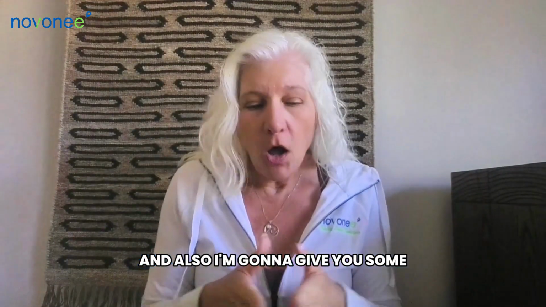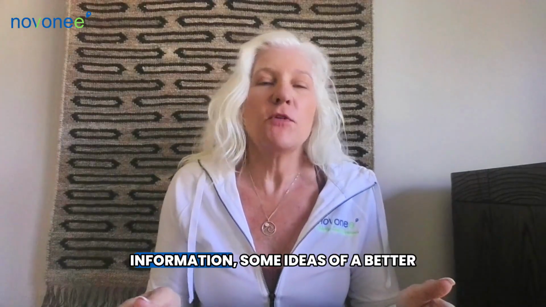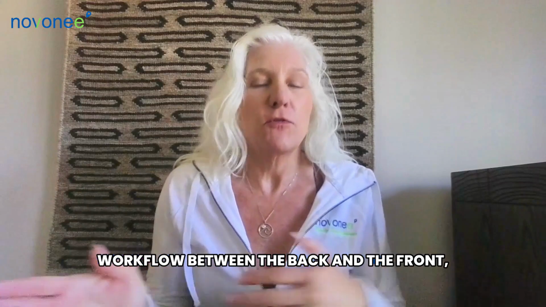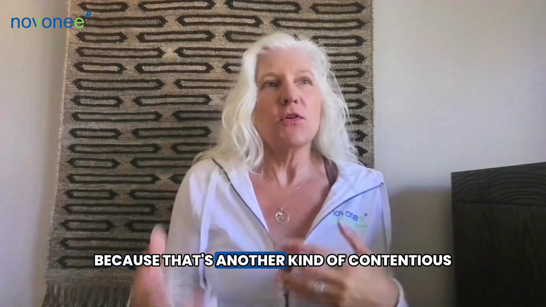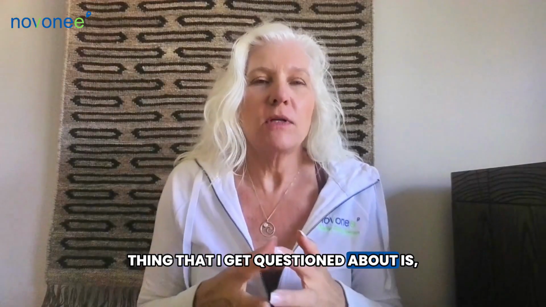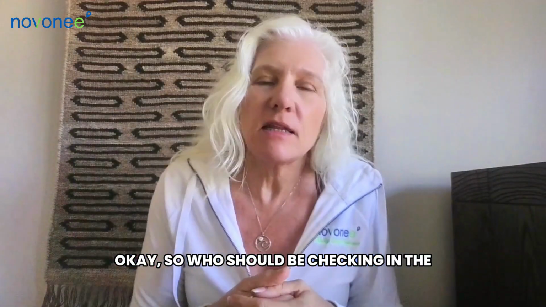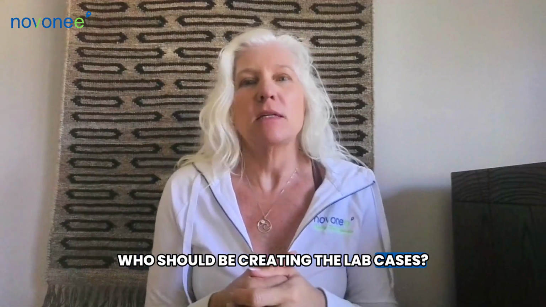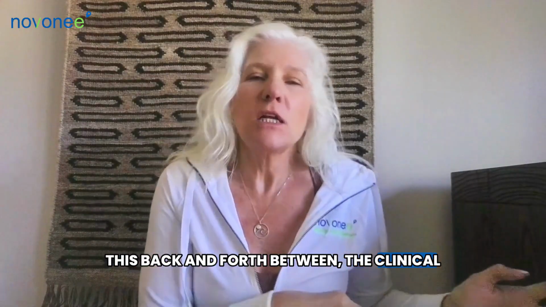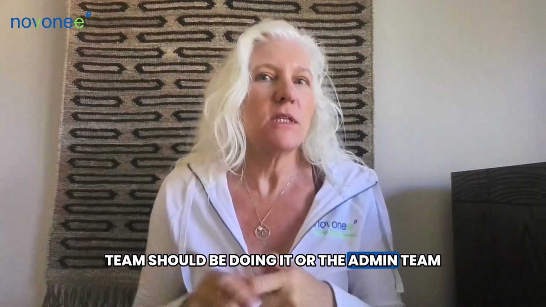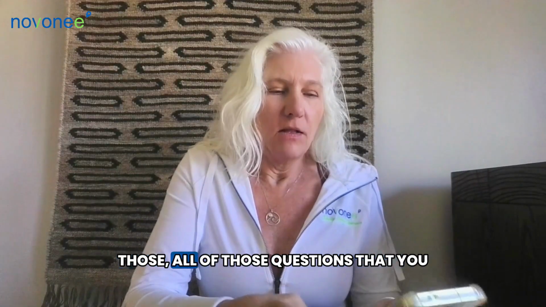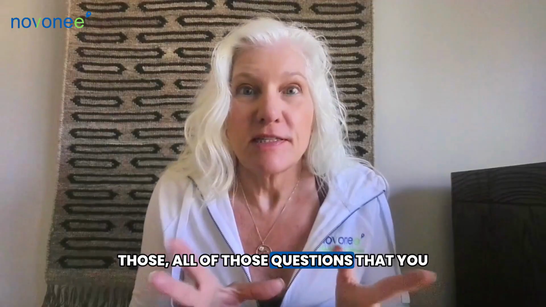And also I'm going to give you some ideas of a better workflow between the back and the front. Because that's another contentious thing that I get questioned about: who should be checking in the cases? Who should be creating the lab cases? There's always this back and forth between, well, the clinical team should be doing it or the admin team should be doing it. So let's eliminate all of those questions that you might have.